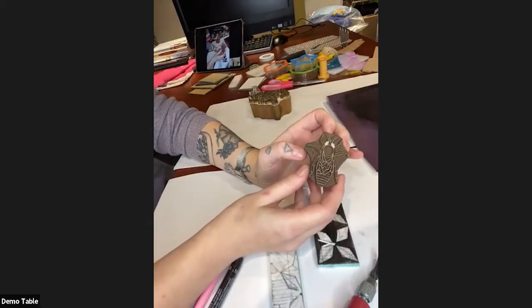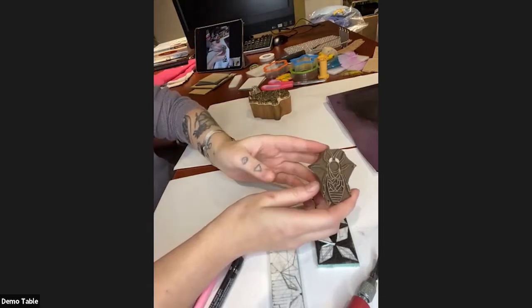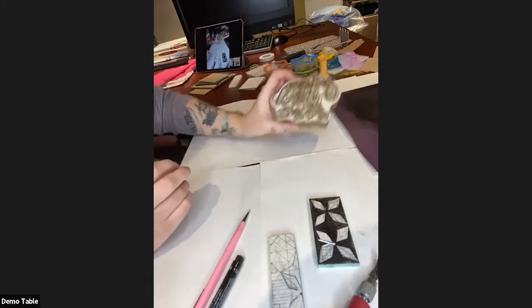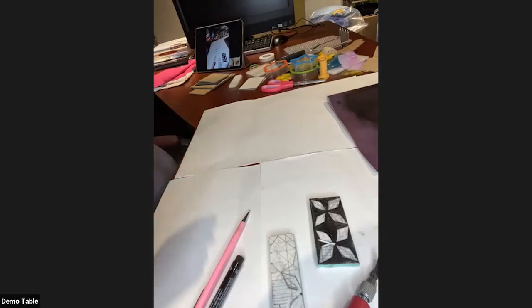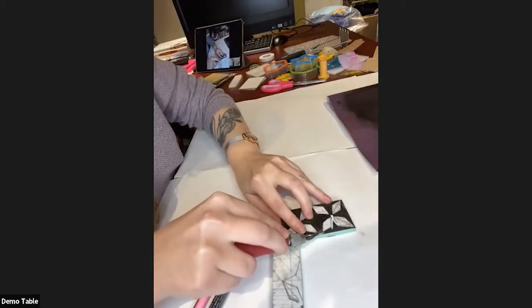There's all kinds of blocks you can buy and all kinds you can commission from artists. You can make your own, so they can be as sophisticated or as simple as you want, whatever works for you. But I love looking at these just for inspiration. So yeah, back to the carving, you just want to follow along.